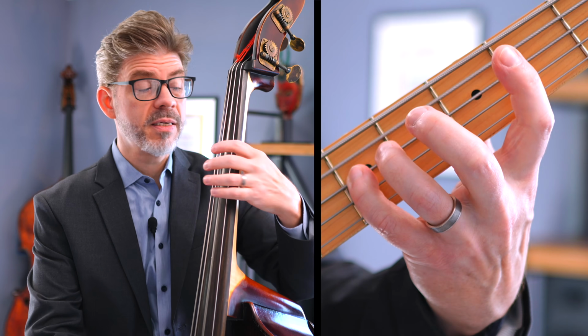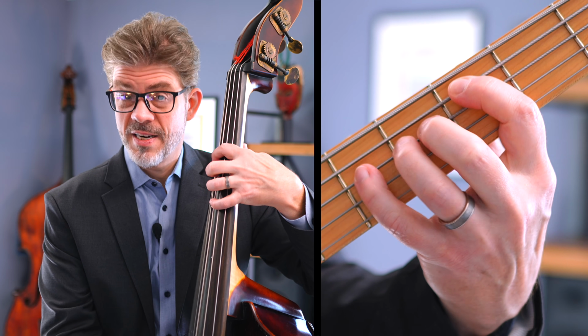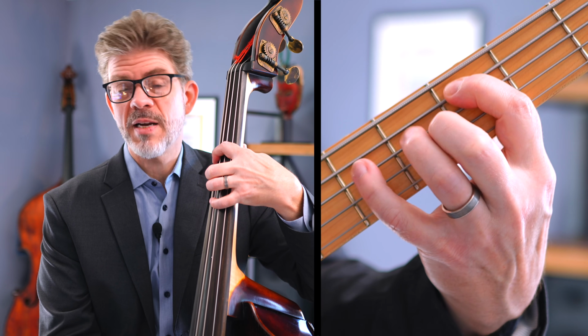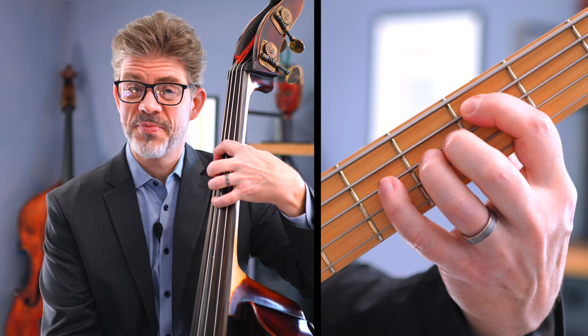Descending, same thing. Or 5 to 3, I'm saying fret-wise. The sounds that I associate with this particular interval are, of course, the theme to Star Wars. And also Bag's Groove, which is a great blues if you don't already know it.